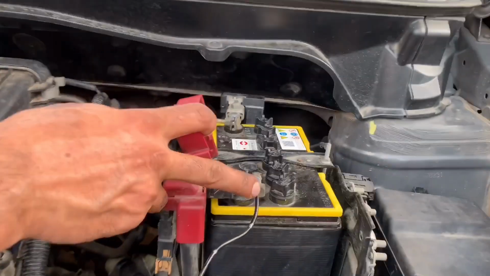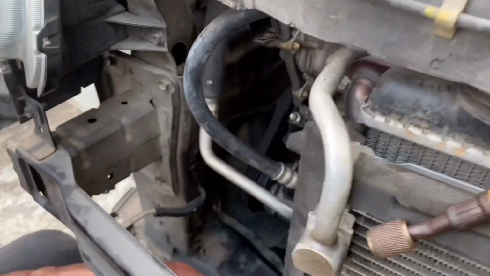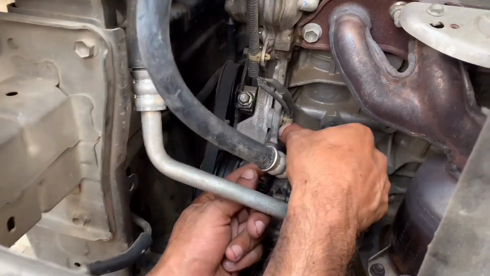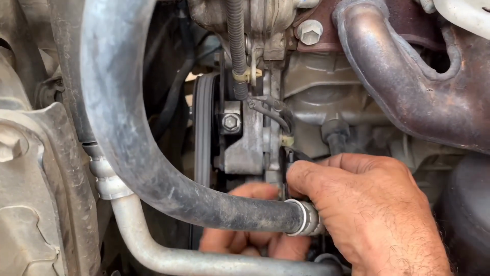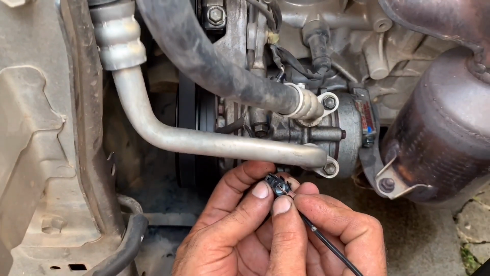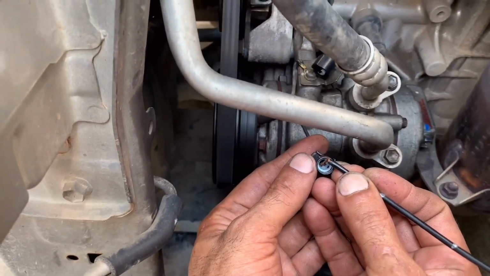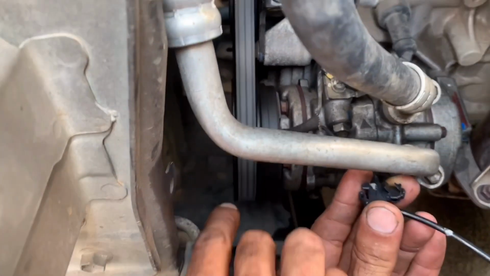So now I'm using spare cable from terminal plus battery and remove clutch magnet cable wire and touch here. Now AC on. So AC compressor is good, don't have problem.